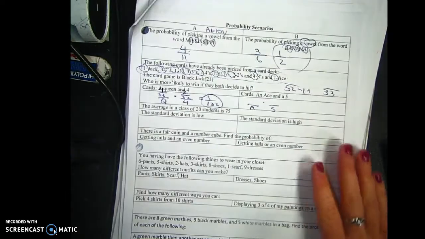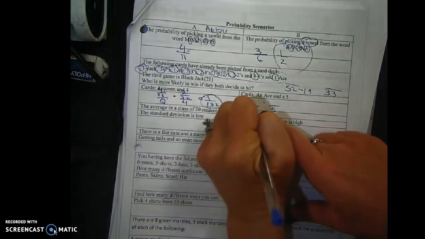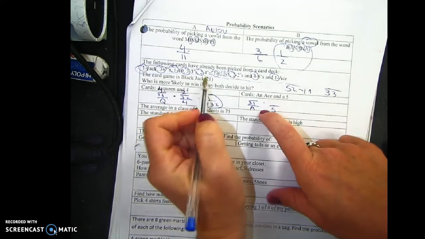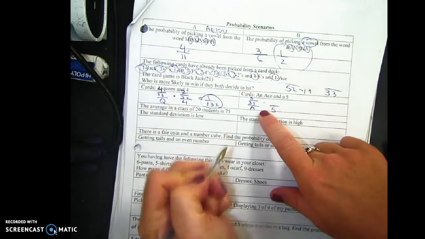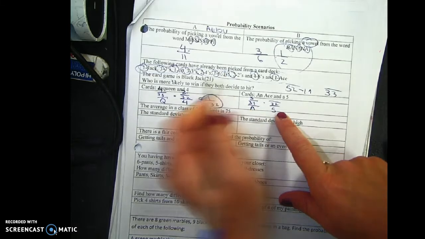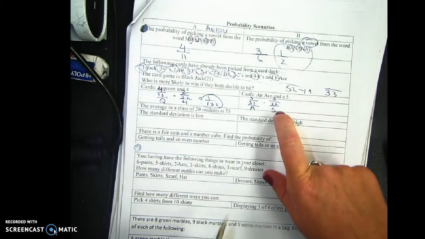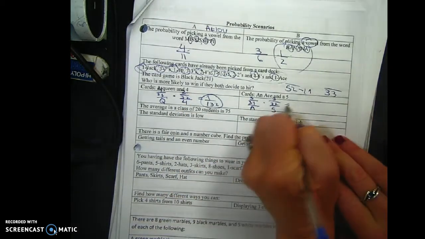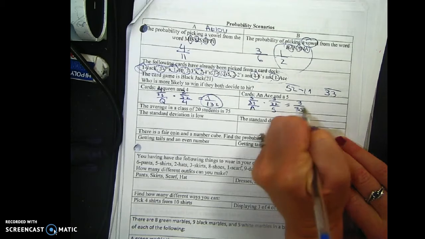Okay? Let's look at the scenario for the ace. There were 33 cards. They've already picked 1 ace, so there's 3 left. Now there'll be 32 cards left in the deck. They've already picked 1 5, so there are 3 cards left. When you multiply that, you get 3/352.